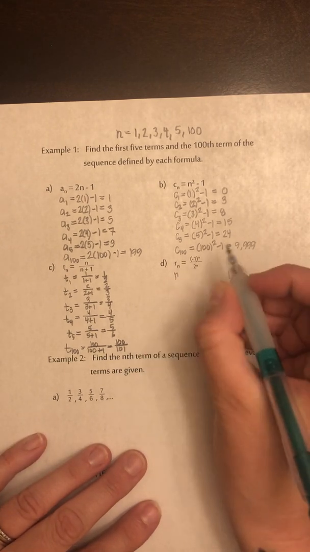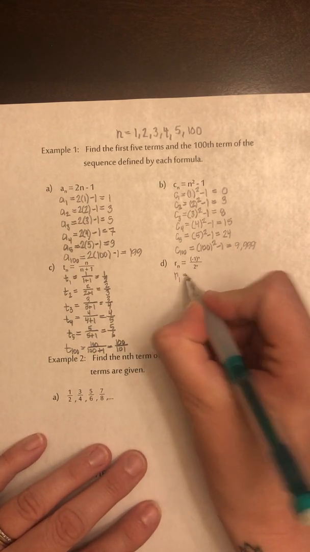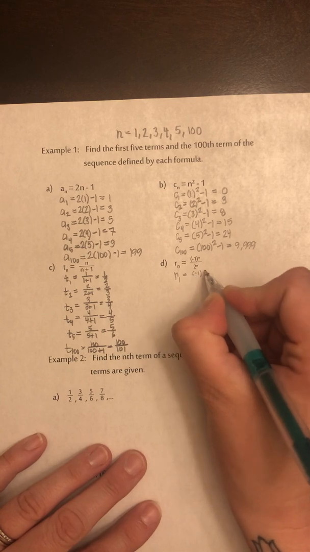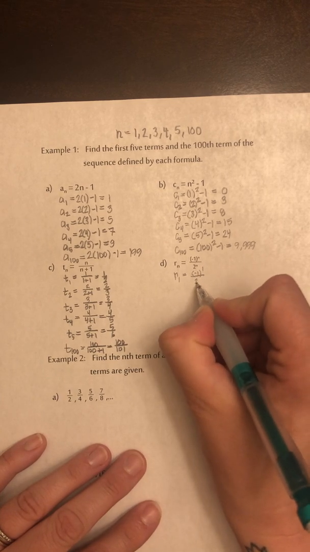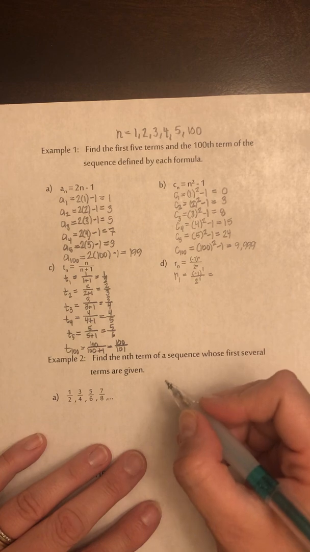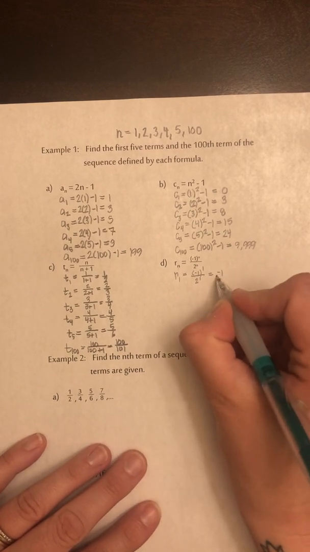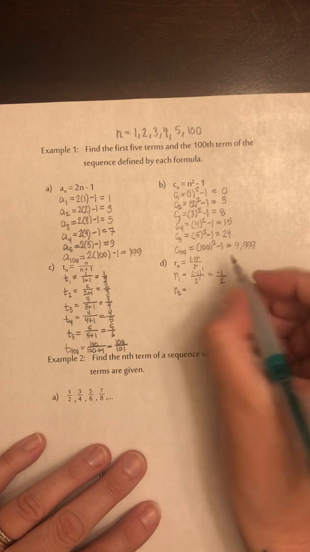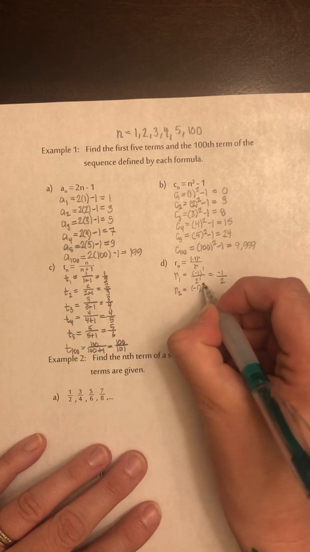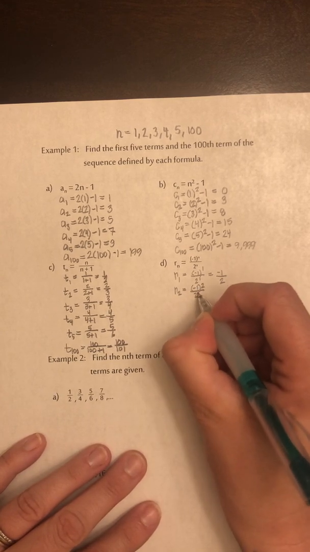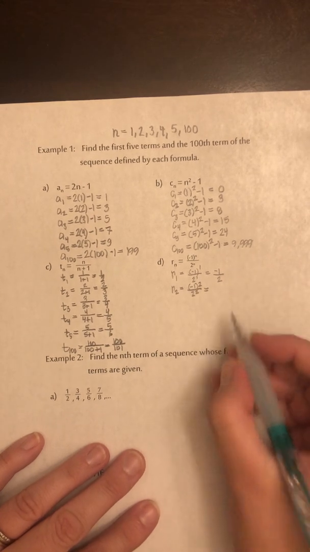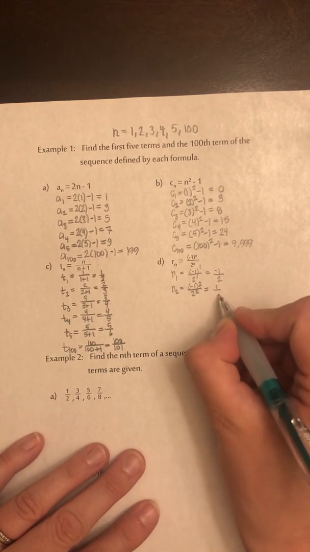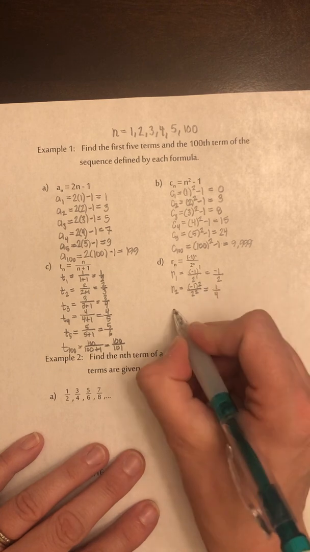All right, letter D, first term. We're going to have -1 to the first power over 2 to the first power. -1 to the first power is -1. 2 to the first power is 2. All right, second term. -1 to the second power is +1, and 2 to the second power is 4.